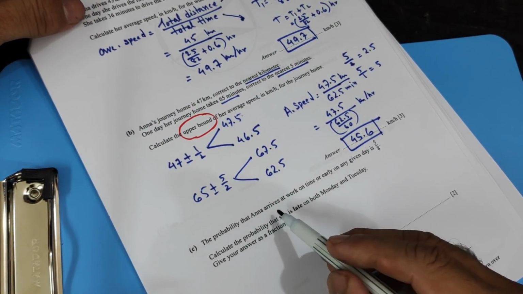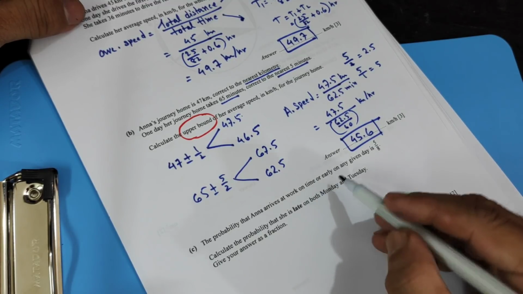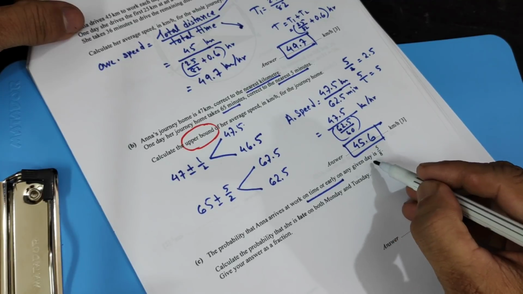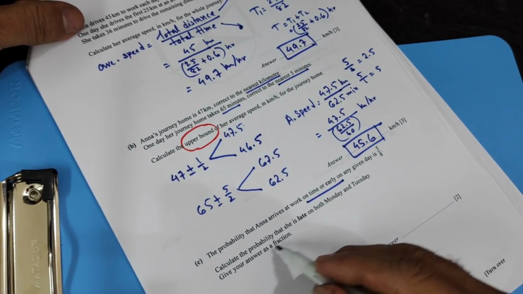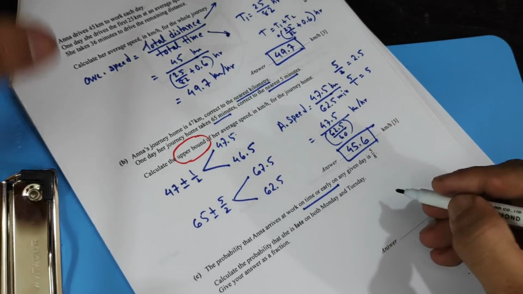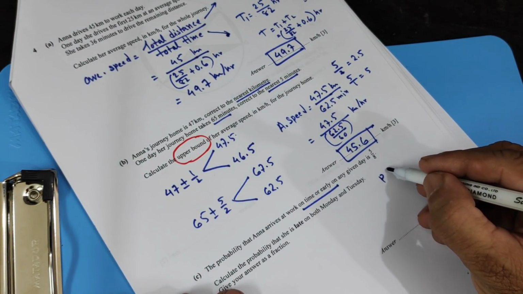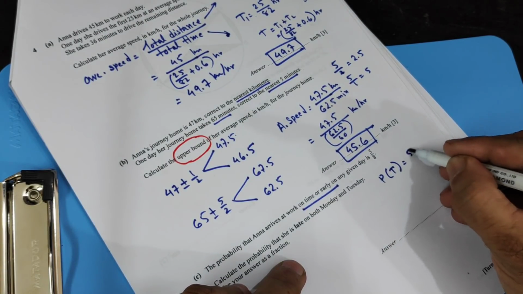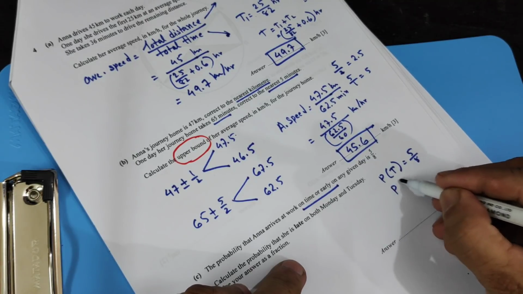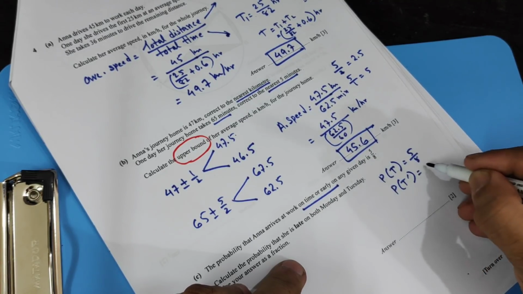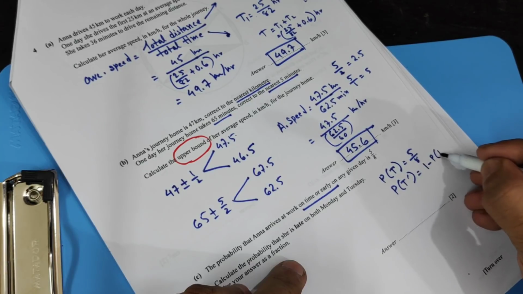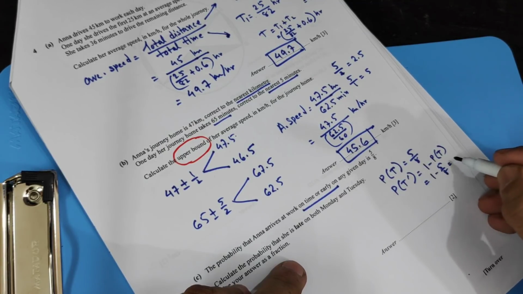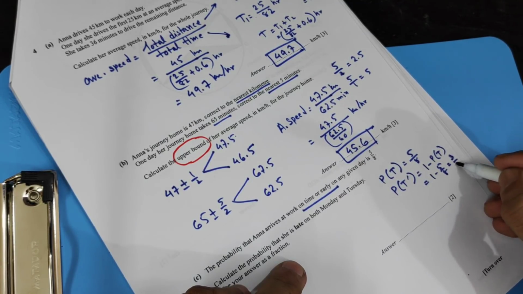The probability that Anna arrives at work on time or early on any given day is this. Calculate the probability that she'll be late. Now, she'll be late, so not on time. On time is 5 over 8. So not on time is 1 minus the probability of on time, that's 1 minus 5 by 8. That should be 8 minus 5, 3 by 8.